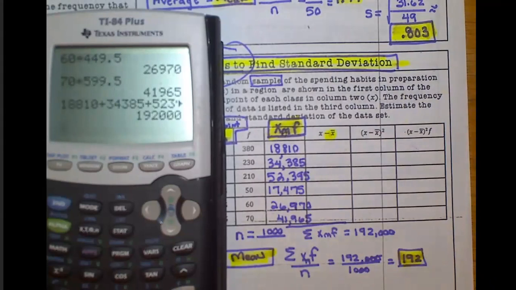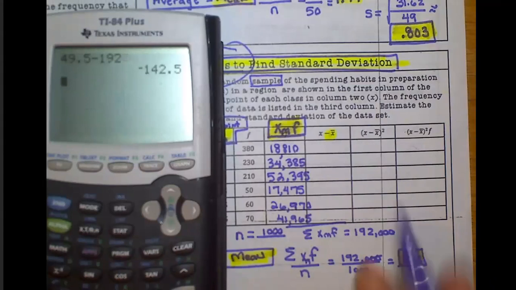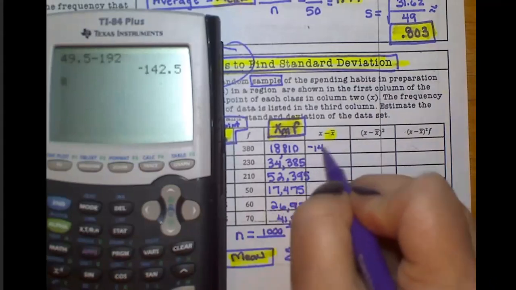Okay, so what I'm going to do here is show you how you can go across and do your numbers if you don't want to go vertically. Some people like to go horizontally. So this x value was 49.5. And I'm going to subtract the mean, which was 192. So that would be negative 142.5.